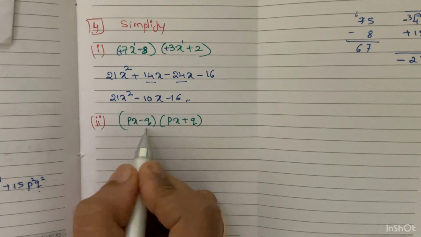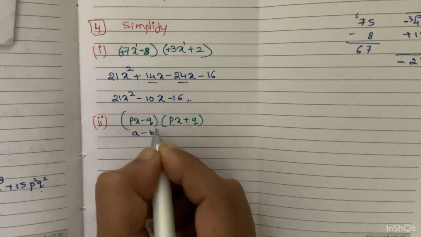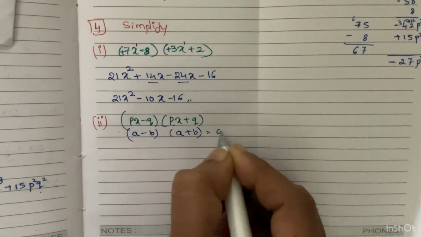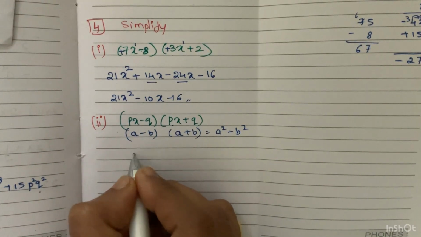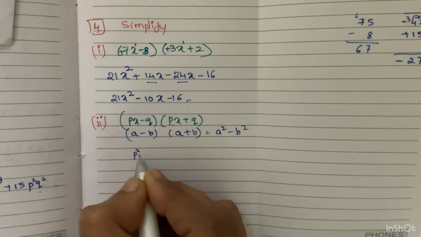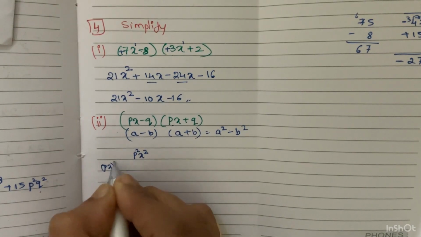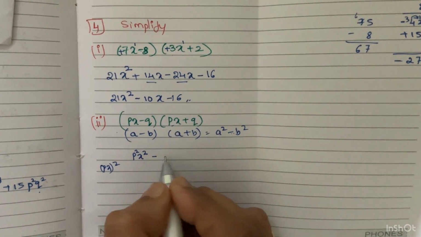Question number 2: (px - q) and here (px + q). See, this is like (a - b) and here (a + b). For this what do we have? We have a square minus b square, right? So similarly we can write for this p square x square, or we can write (px) bracket square also. Now minus, in the place of b we will have q square.